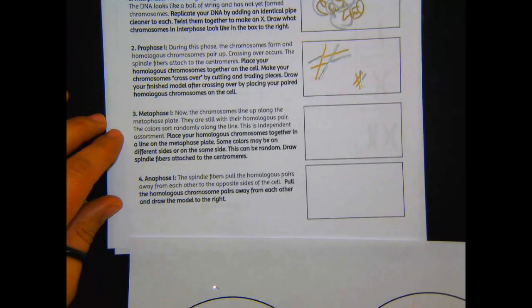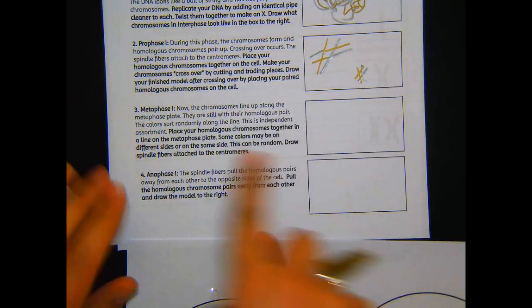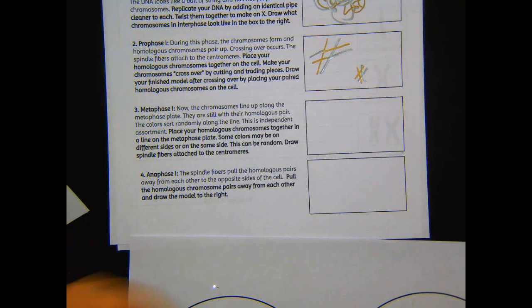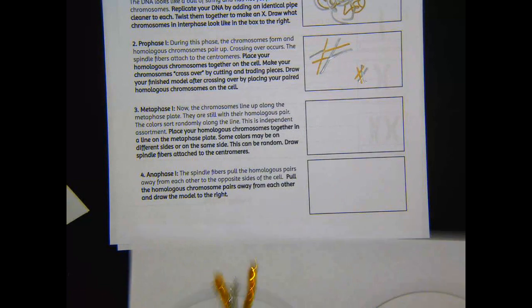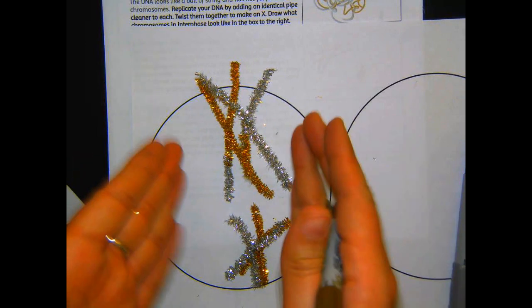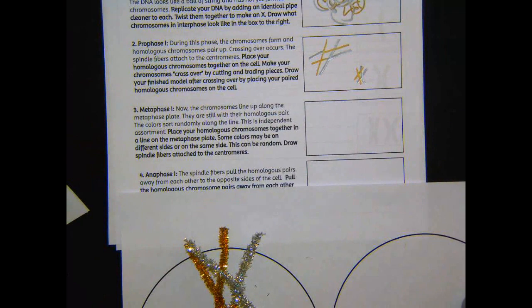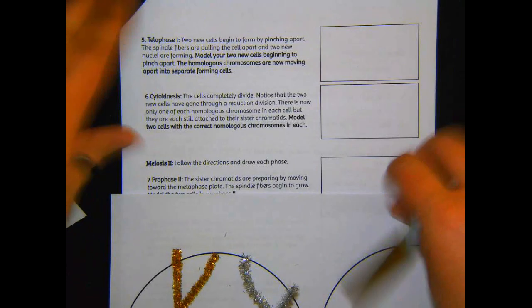I read metaphase and say, learn what happens here. I place my homologous chromosomes together in a line on the metaphase plate. So metaphase, they line up. They're still in their pairs. In the middle, I make my model. I draw it. I read the next piece. Go to the next slide and we just keep going.